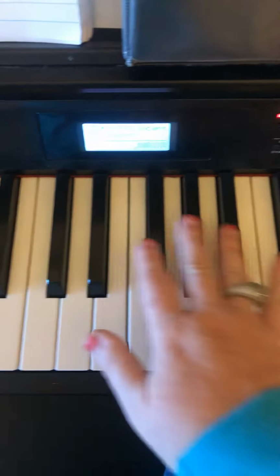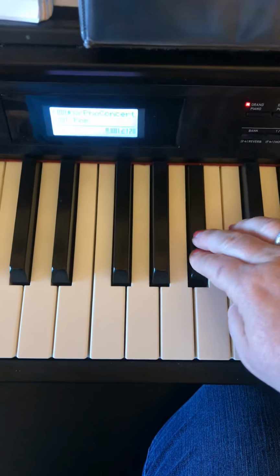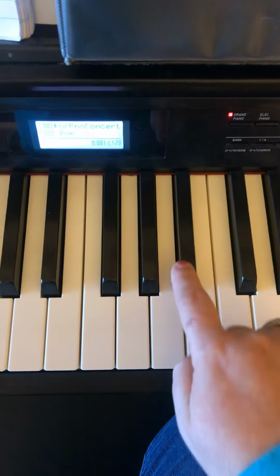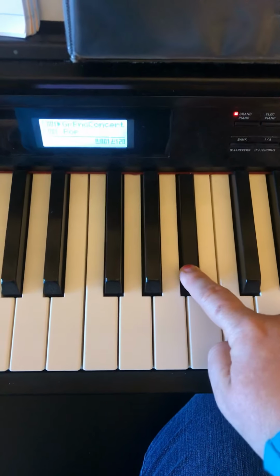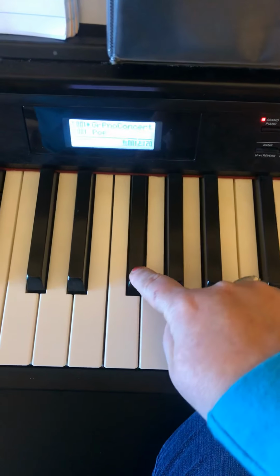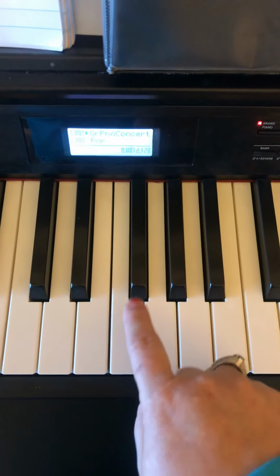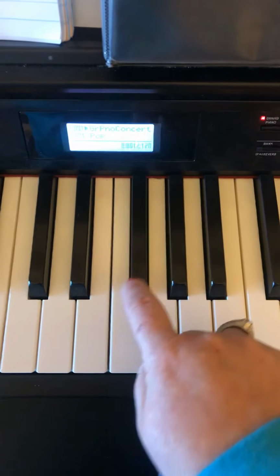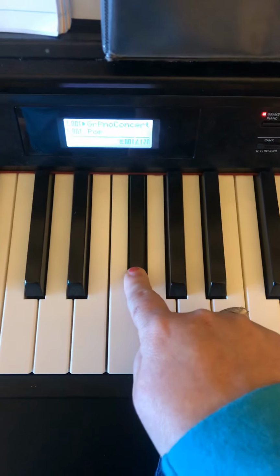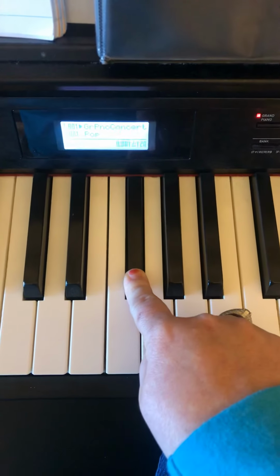Okay, so all these black keys have two names. So this black key, this is A and this is B. So it could be called A sharp or it could be called B flat. Let's look at this one. This is F, this is G. This black key, its two names are F sharp or G flat. So these keys have more than one name, their flat name or their sharp name.